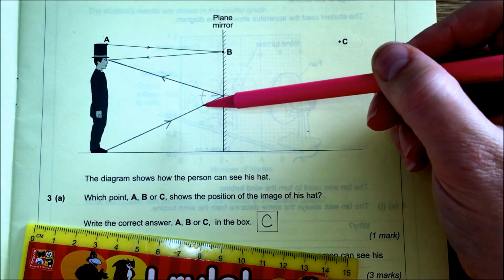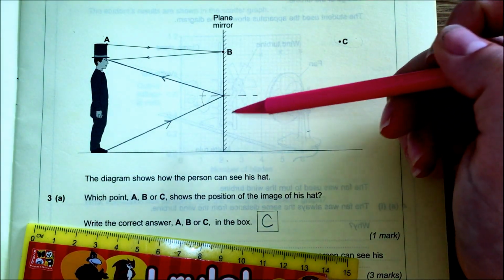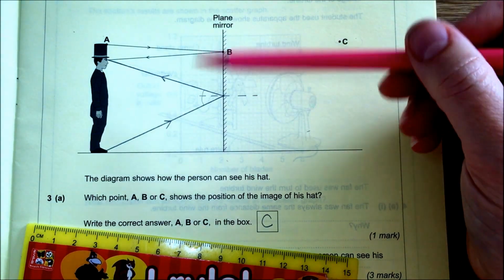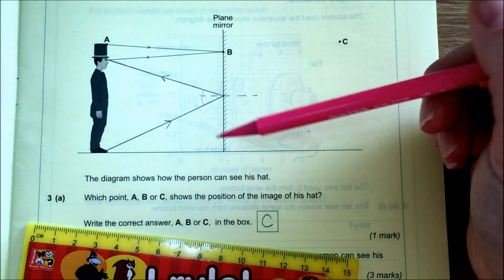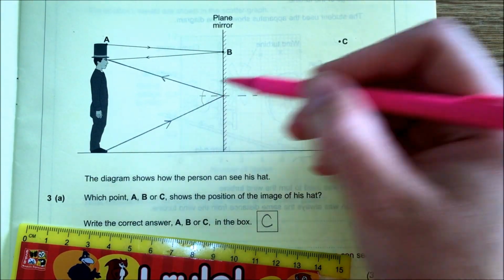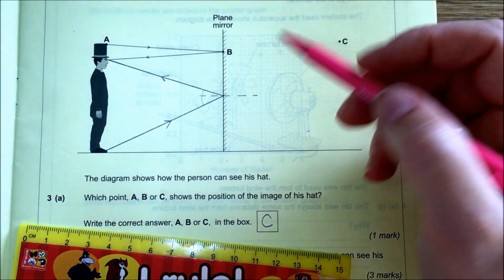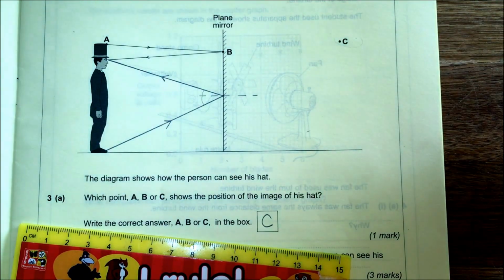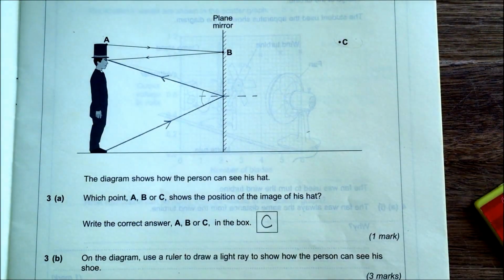The examiner will only judge the angle by eye. He will not measure it with a protractor, so you need to make sure that you've roughly drawn it correctly, okay? So you're going to get a mark for the reflection, you're going to get a mark to check these angles are the same, and that we get the arrows labelled as well to show the direction of travel, okay?